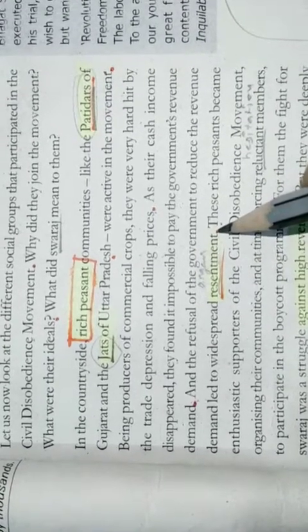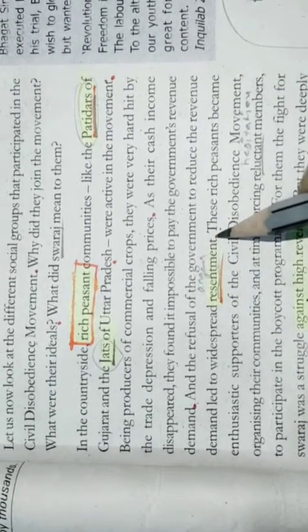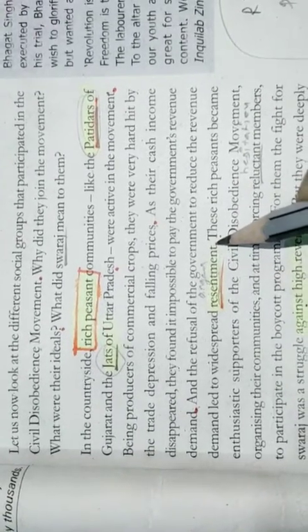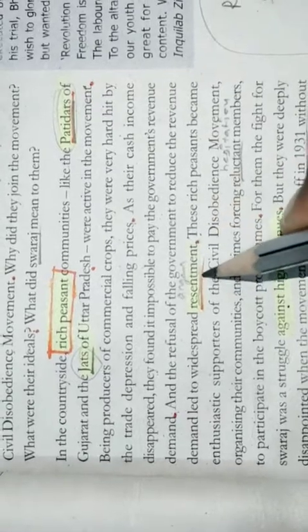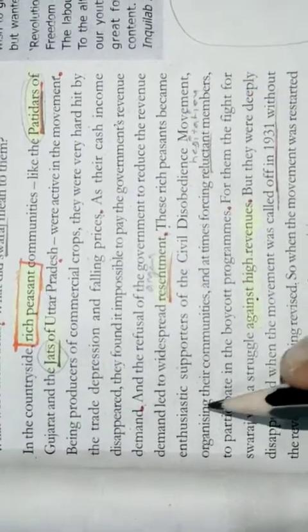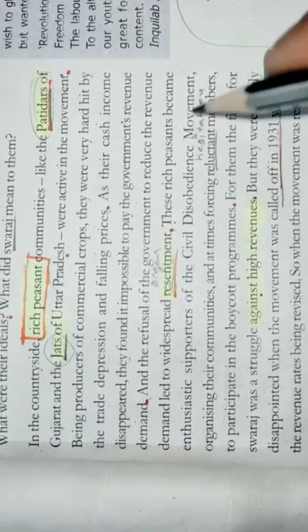So the government is not reducing the tax, and at the same time the price of the food grains is not increasing. So they get angry. Resentment means anger. These rich peasants became enthusiastic supporters of the civil disobedience movement.